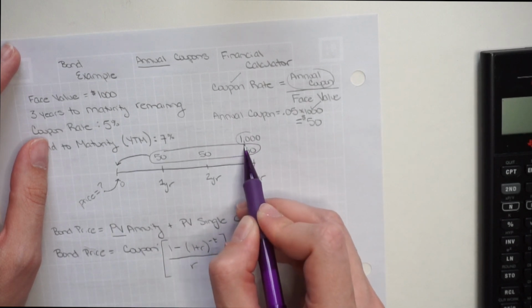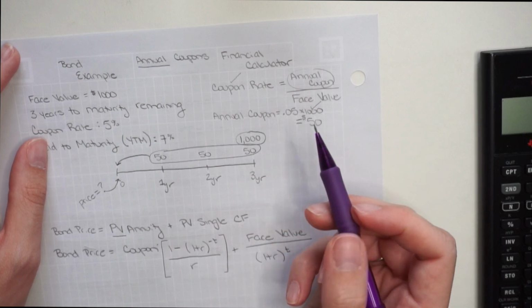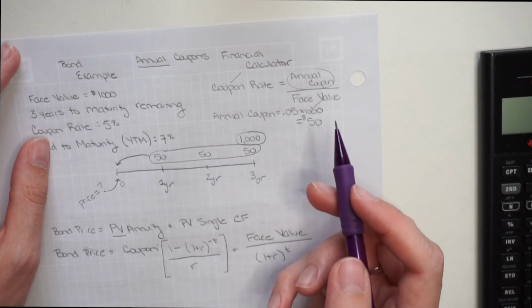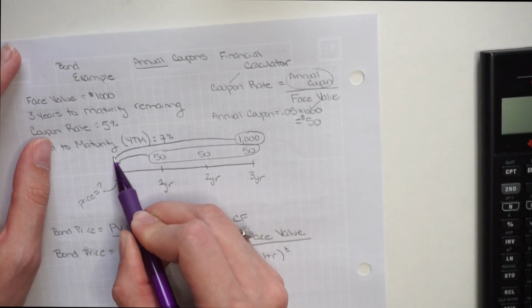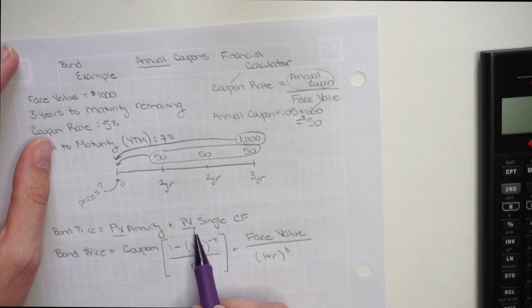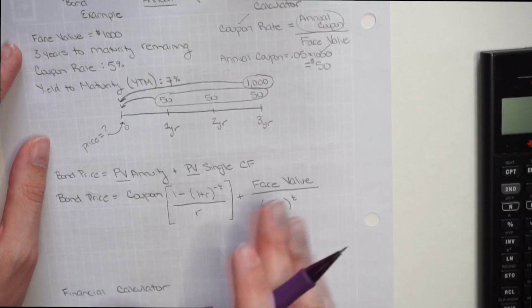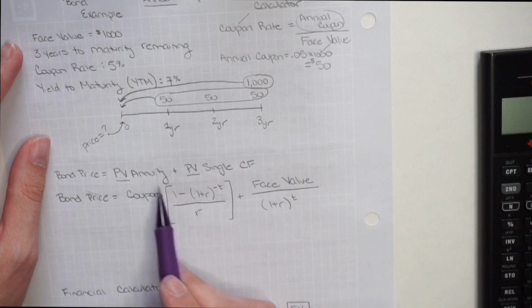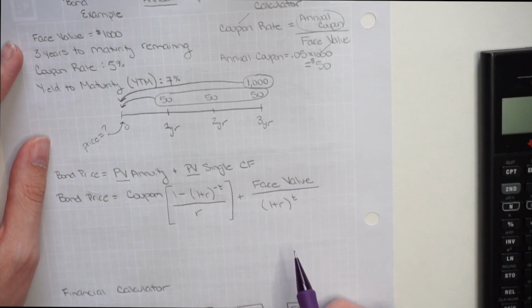Next up, we have the $1,000 here at the end. The $1,000 is just a single cash flow. It only happens one time on our timeline, and we want to bring this one back to time 0. So to bring that back to time 0, we're going to use the present value of a single cash flow. If I write out each one of these equations, first up I have the present value of an annuity, then I have the present value of a single cash flow.